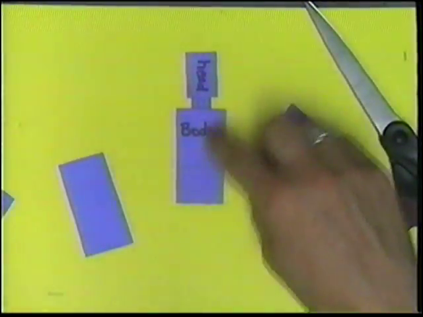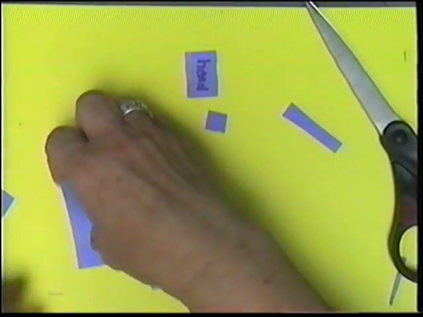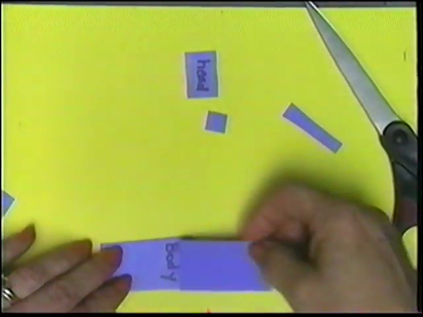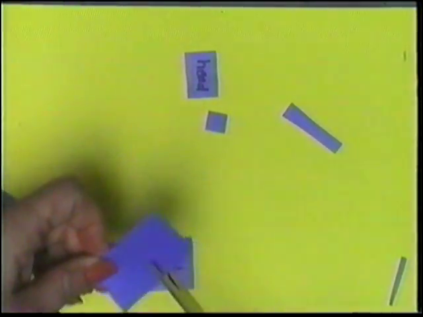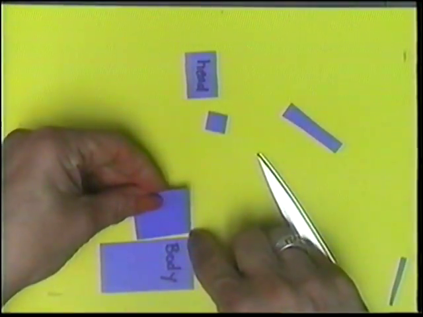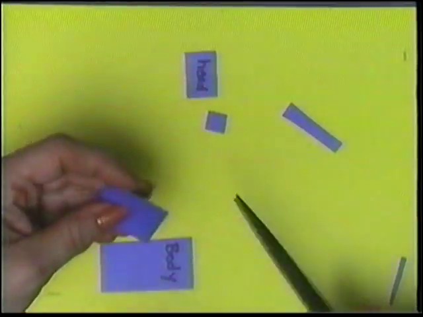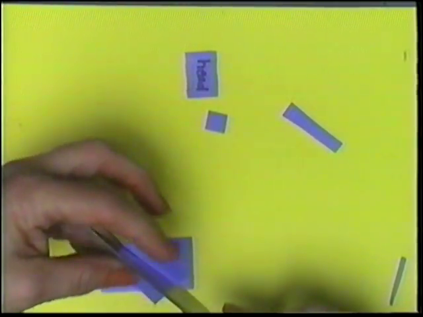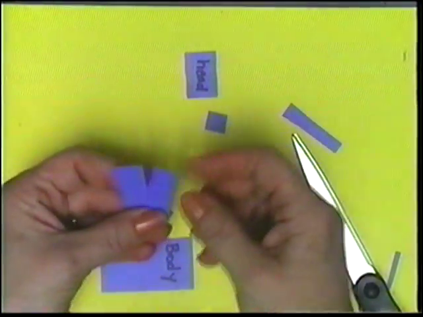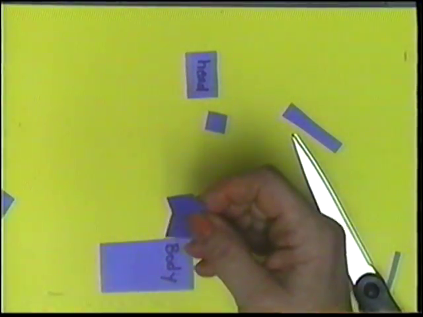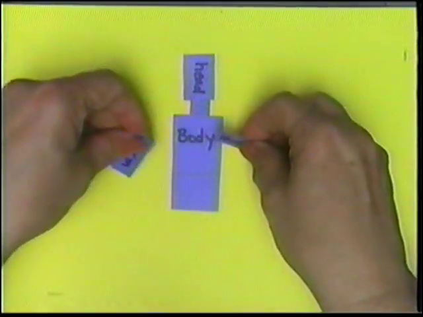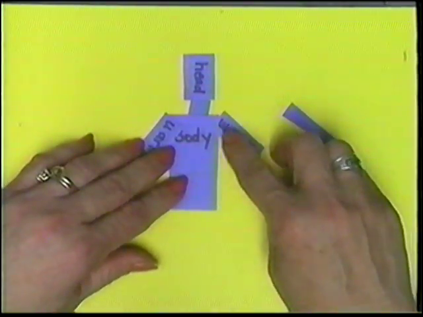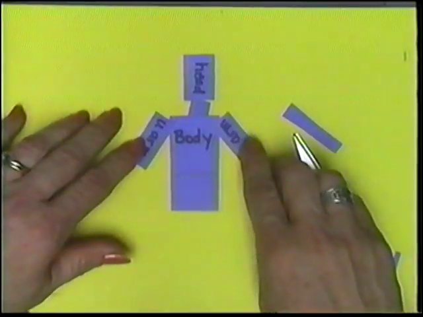So now that we have this marked, I'm going to borrow this little piece right here, and I'm going to cut a piece that's approximately as long as the body is from the shoulders to the waist. And then I'm just going to simply cut it in half. Now I have two upper arms, and here they are labeled. And so let's put the body back together again, and we have two upper arms ready to go on.